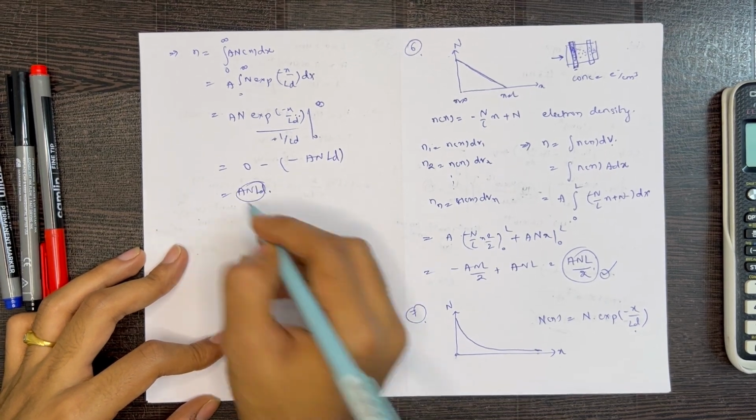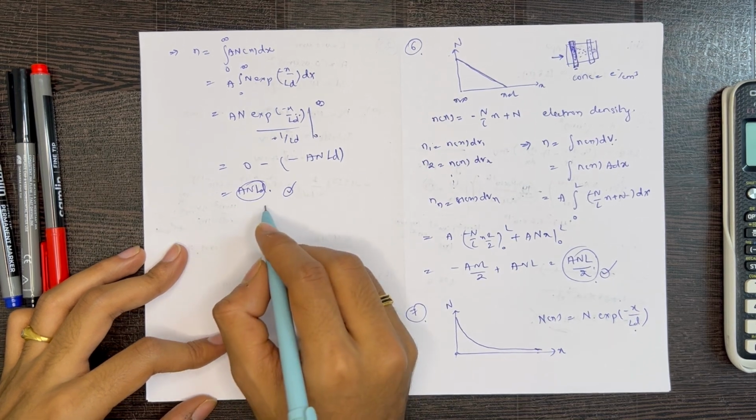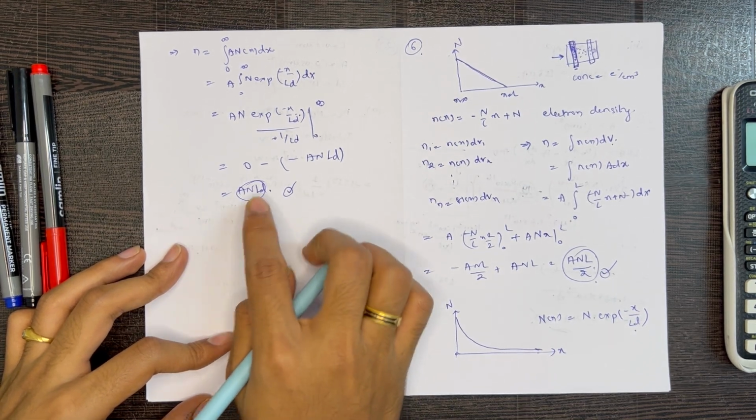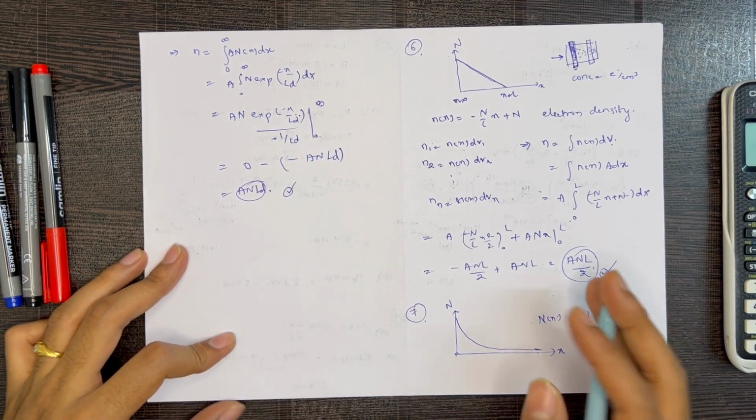If we compare these results with the previous one, for the exponential profile, the number of electrons depends upon the length of diffusion, but in the linear profile, the total number of electrons depends upon the length of the substrate.